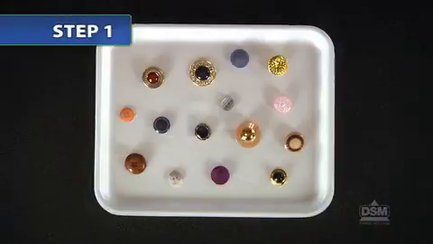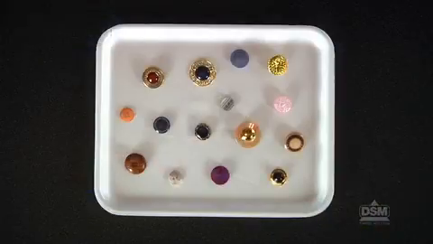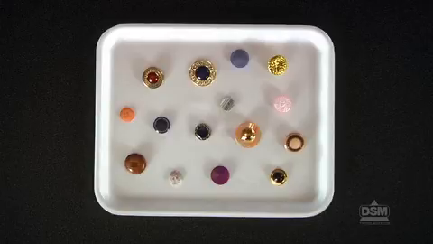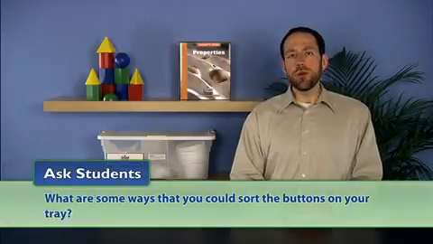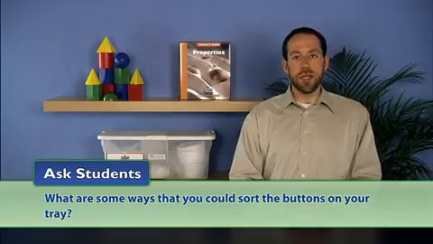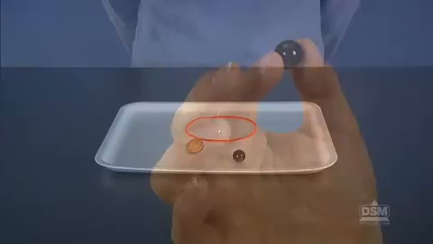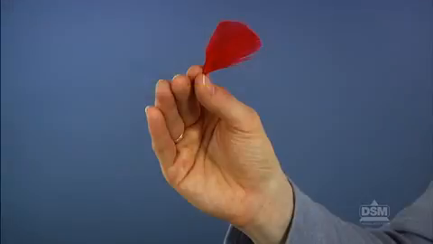To begin the activity, distribute a tray of buttons to each team and give students plenty of time to examine and handle the buttons. Stimulate class discussion by asking, what are some ways that you could sort the buttons on your tray? Students should suggest the properties that they have explored: size, shape, color, weight, material, and texture. They might also suggest sorting by the numbers of holes or the design on the buttons.